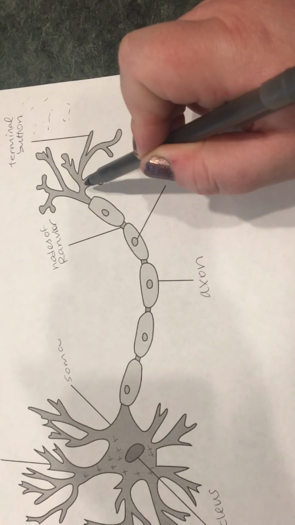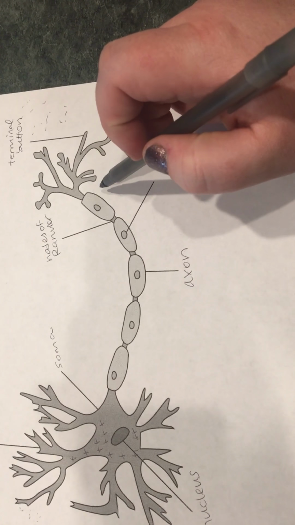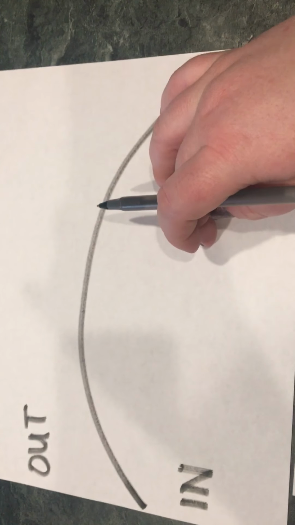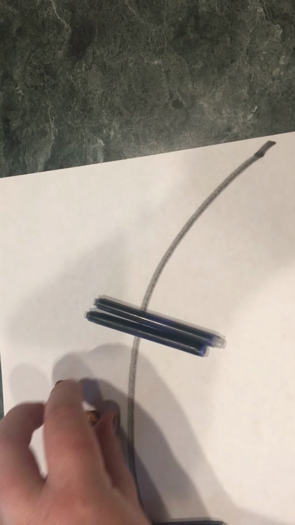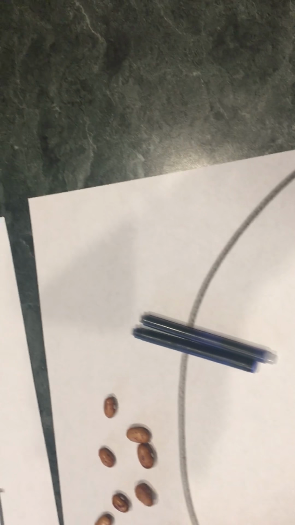In order to talk about that, I'm going to have to zoom in a little bit. So here, this is my cell, representing the outside of the cell and the inside of the cell. Let me get my props. My ink cartridges here are going to represent the different gates. On the outside, I have some cranberry beans that are representing sodium ions.